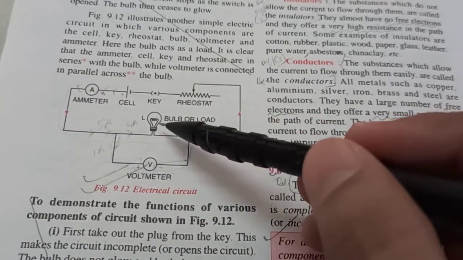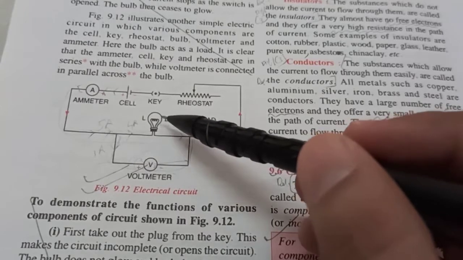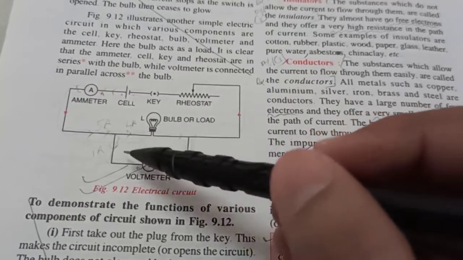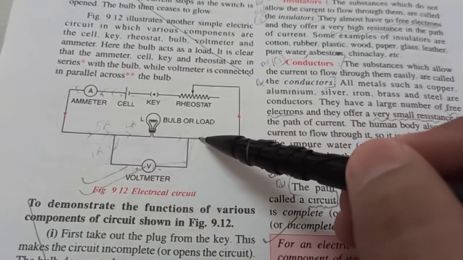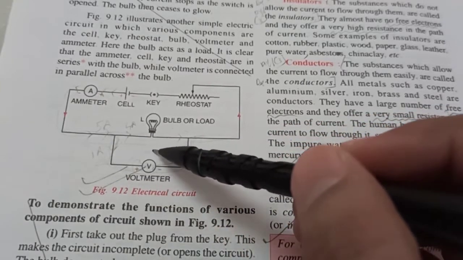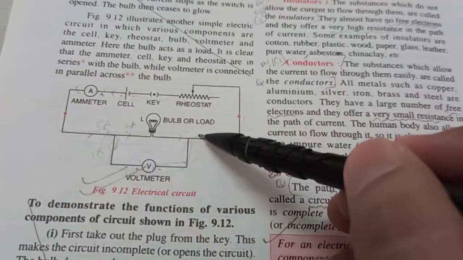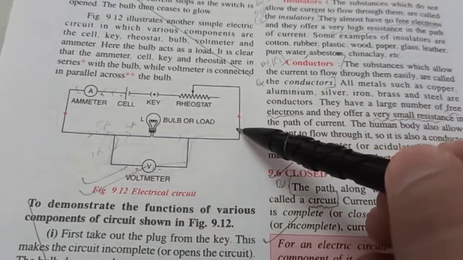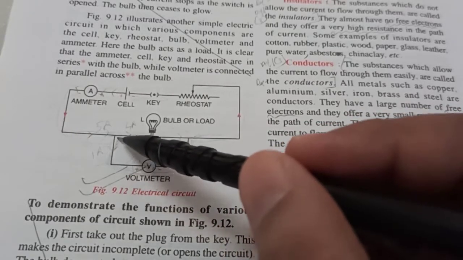We don't want less current to reach the bulb. We would like the bulb to glow brightly. We just want to measure the potential difference. In that process, why should we steal some of the current? So make the resistance very high so that very little current flows through it, and most of the current goes in the main circuit itself. So this is the meaning of being connected in parallel.